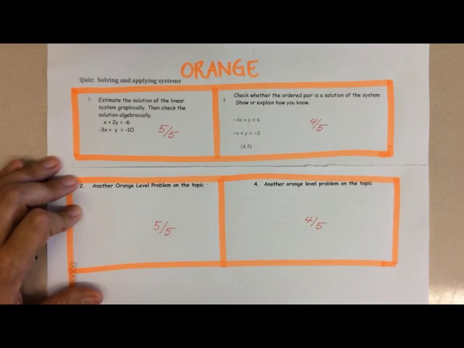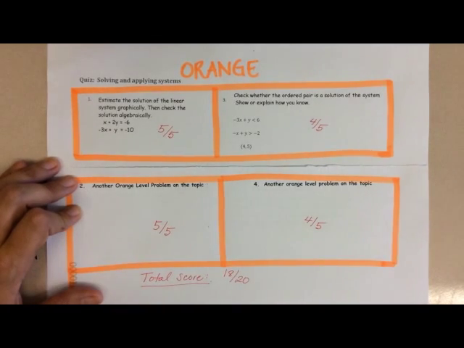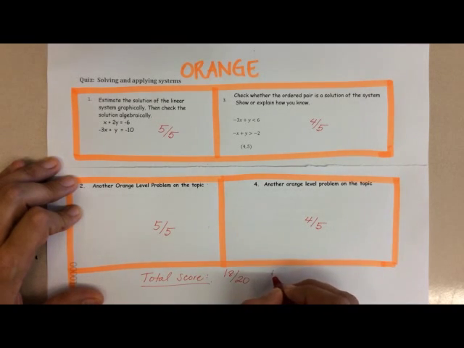This leaves the student with a total score of 18 points out of 20. This equates to a 90% on the orange level test. Let's take a minute to realize that this student, who has been largely unsuccessful, feels great about their achievement on the orange level quiz.